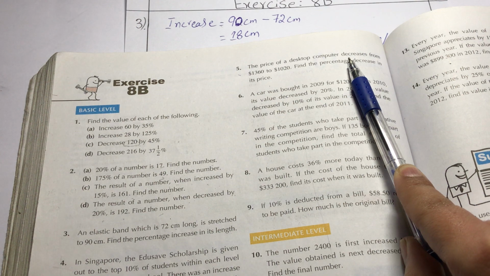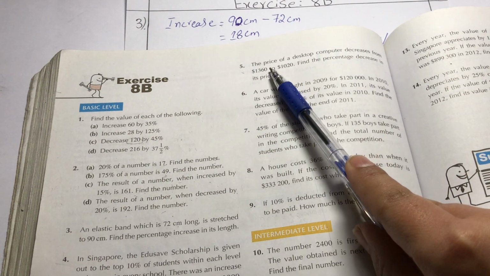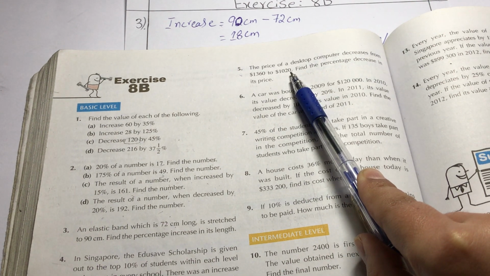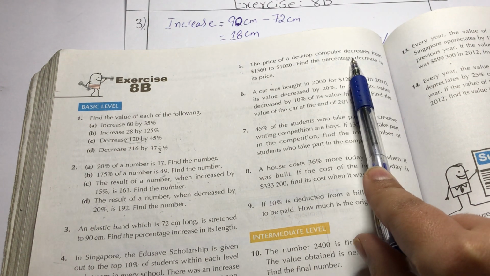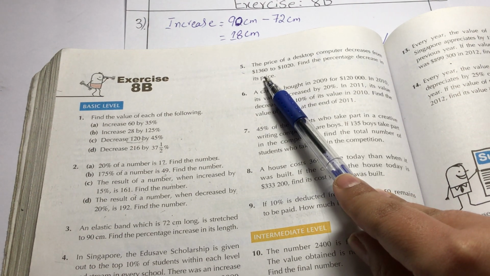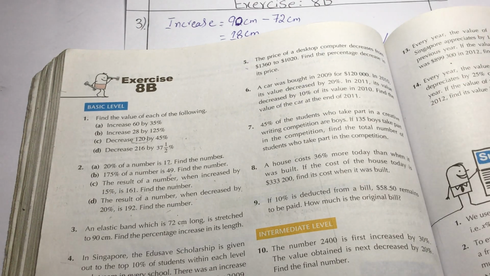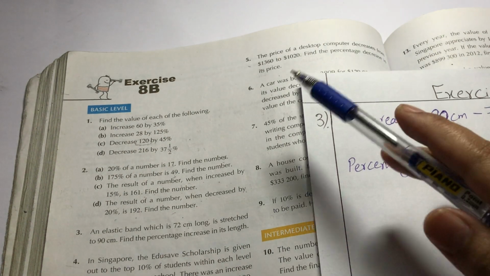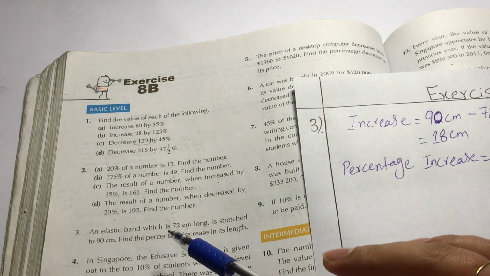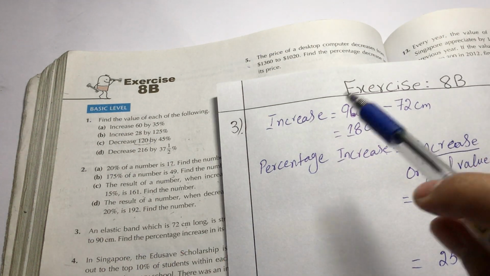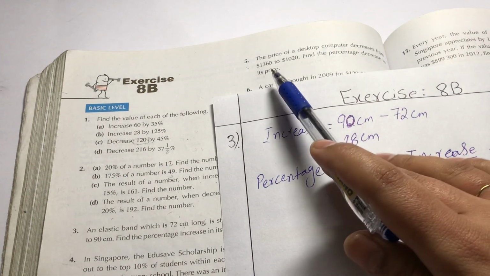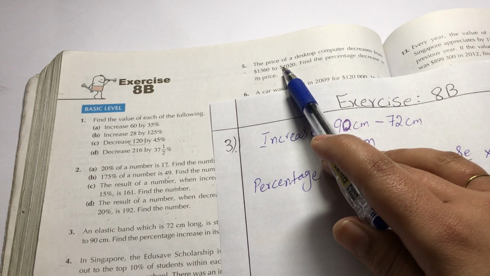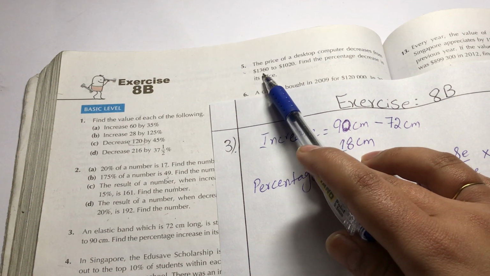Now, what are we discussing? Decrease. Decrease from $1,360 to $1,020, right? You have to find the percentage decrease in its price. It's the same question as your question number 3. The difference is that in this one your value is decreasing, and in question number 3 it was increasing. The same thing you will do, you will calculate the decrease. For the decrease you will subtract the decreased value from the original value, right?